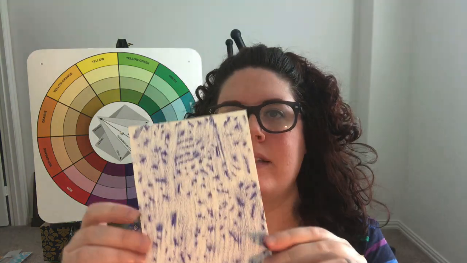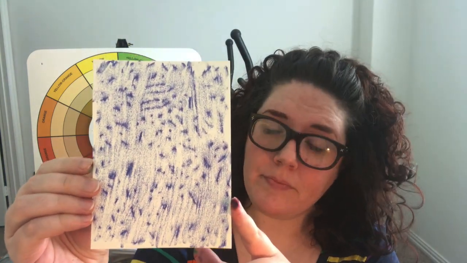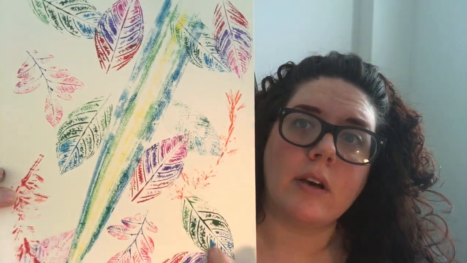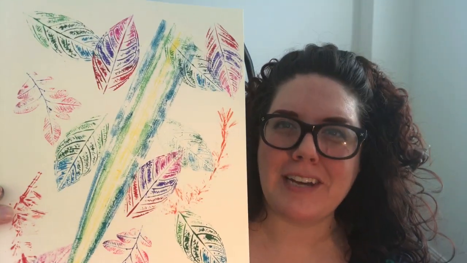So the other kind of texture is called implied texture, and it's the way that something looks like it feels. So for example, I did this crayon rubbing, and what does this look like it would feel like? To me, it looks bumpy. So bumpy would be a good description of this. And then you also have implied texture with these leaves that we're going to do because they look like they could have texture, but when you touch them, it's just the smooth paper. So that's implied texture, the way that something looks like it should feel. So let's get started, shall we?